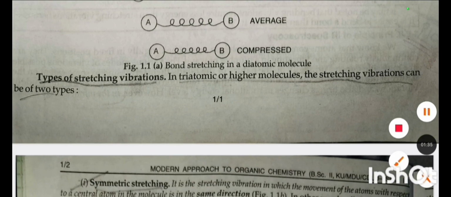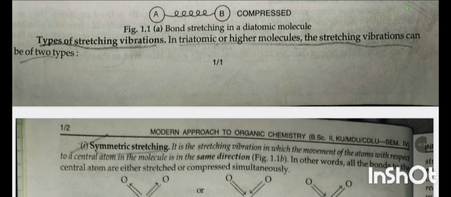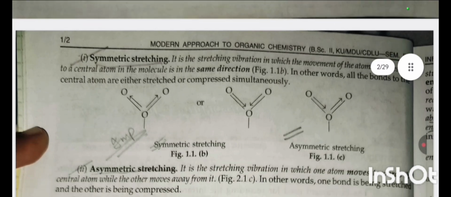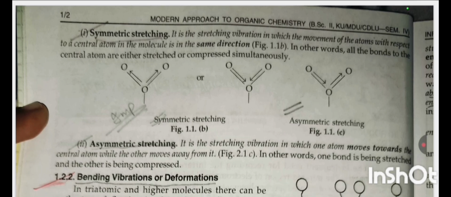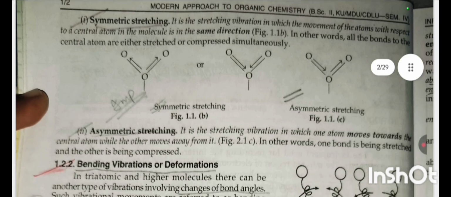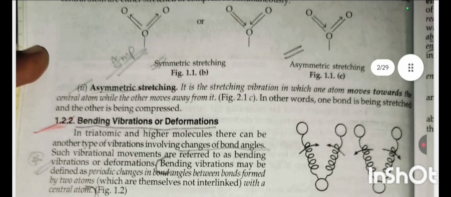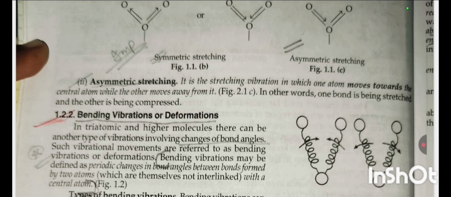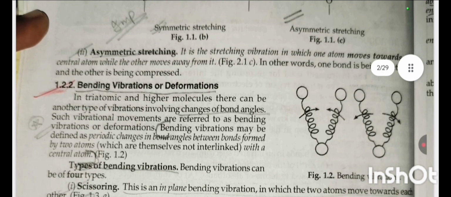Types of stretching vibrations. In triatomic or higher molecules, the stretching vibration can be of two types. First, symmetric stretching. It is the stretching vibration in which the movement of atoms with respect to a central atom in the molecule is in the same direction. In other words, all the bonds toward the central atom are either stretched or compressed simultaneously. Second, asymmetric stretching. The stretching vibration in which one atom moves towards the central atom while the other moves away from it. In other words, one bond is stretched and the other bond is compressed.